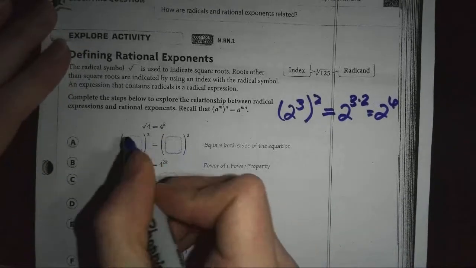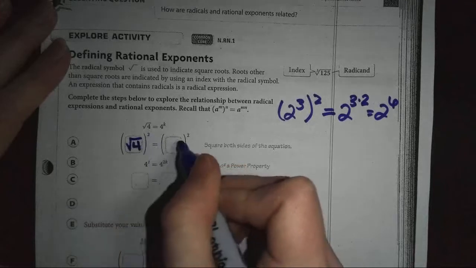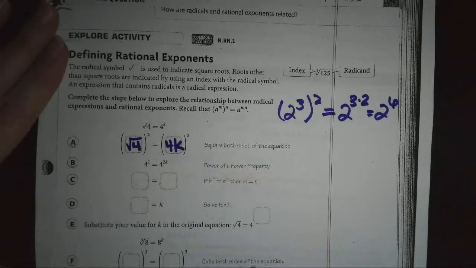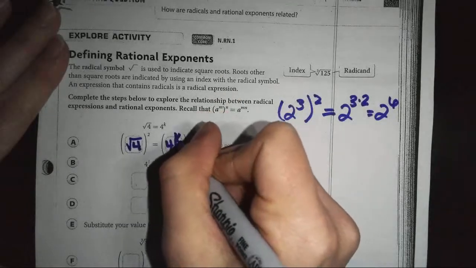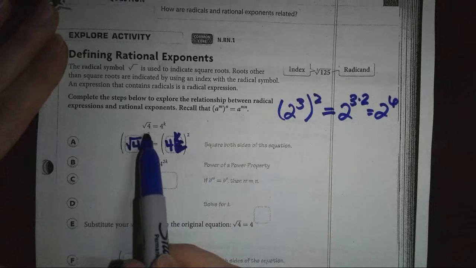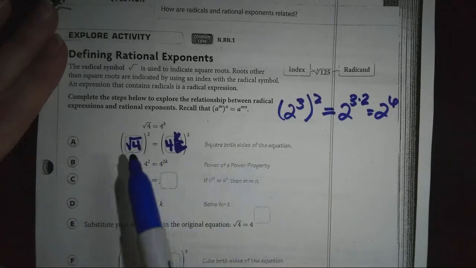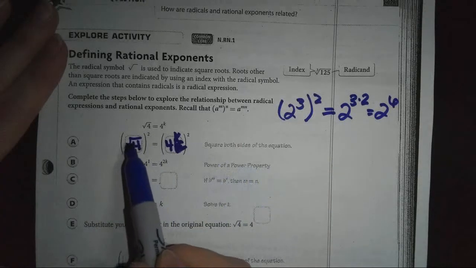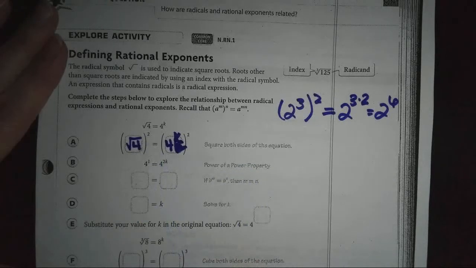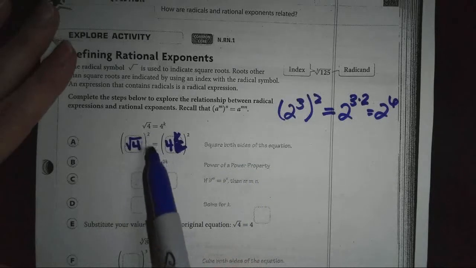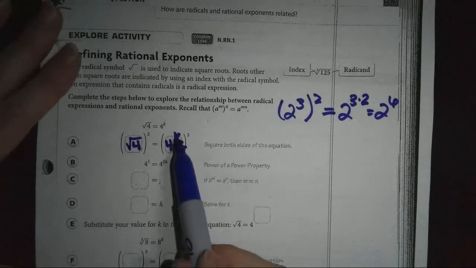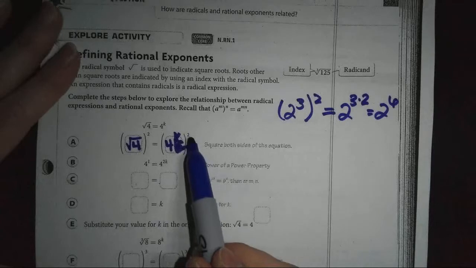Now, I'm going to square both sides here, so I've got the square root of 4 and 4 to the k power, and I'm squaring both of them. Now, here my square root and my square undo each other. This says, what do I need to square to get 4? Well, it's 2, and then I'm going to square it and get 4 to the first power. So the square root and the square cancel each other out, and I'm just left with 4 to the first power. Here I have 4 to the k power, and then I'm squaring it.